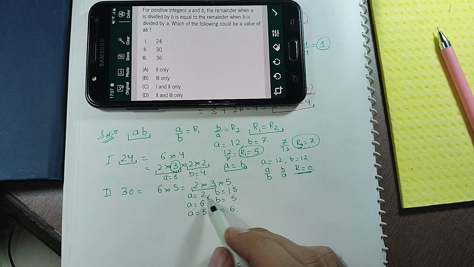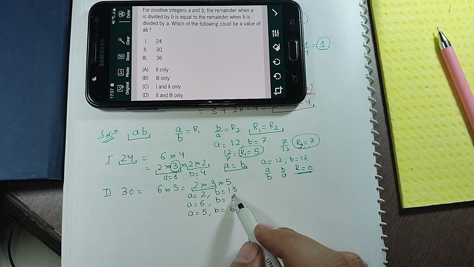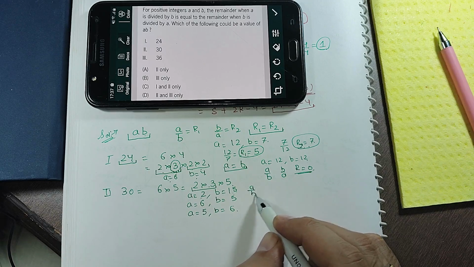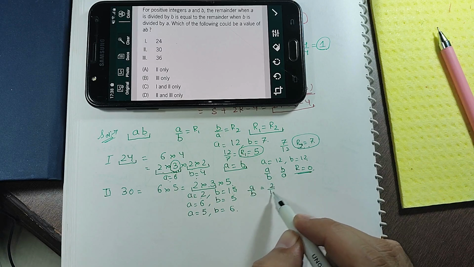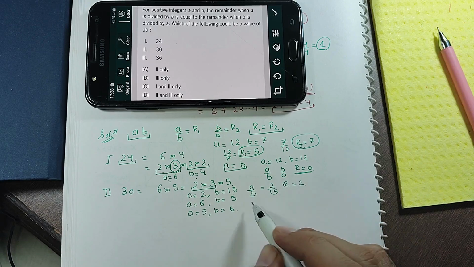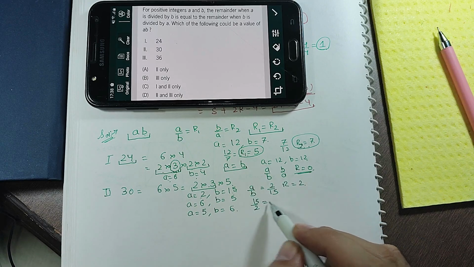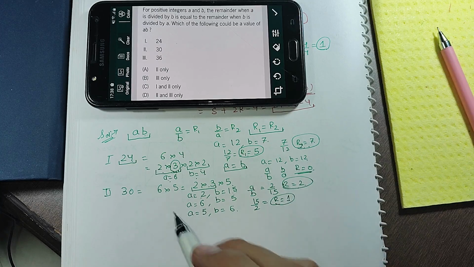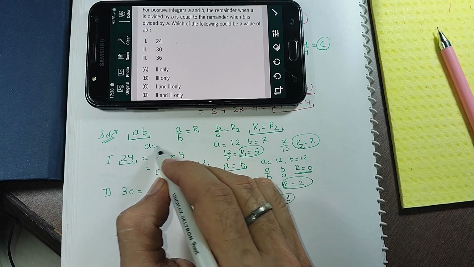Or you can interchange by having a equal to 15, b equal to 2. So in any case, there is no condition in which, let us suppose I divide a by b in the first case, it will be 2 upon 15, so the remainder will be 2. Now 15 divided by 2, b by a, will have remainder equal to 1. So the condition is not fulfilled. The condition is fulfilled only when a is equal to b.